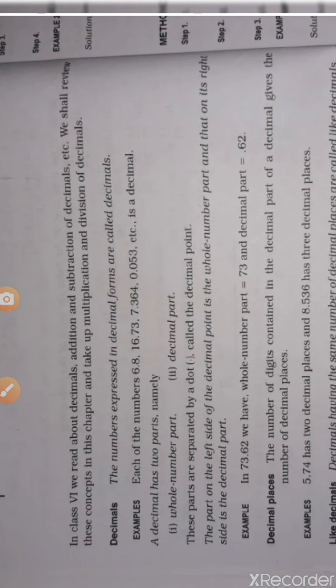Hello everyone. In this video we are going to learn about decimals. This video is for class 7, and in class 6 you have learned about decimals, addition and subtraction of decimals. Now we have to move forward in this video or in this class you can say.